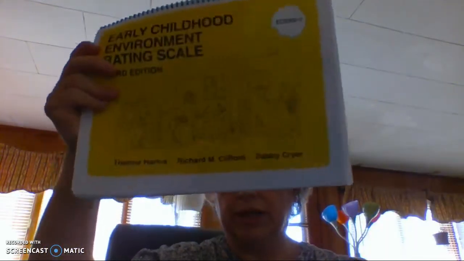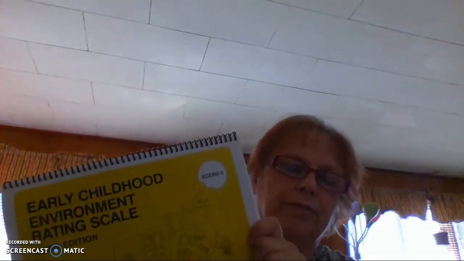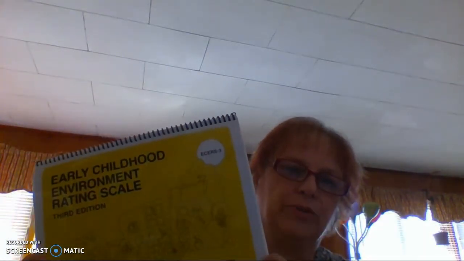But if you can see, each one of these booklets has something to do with the environmental rating scale. The one at the top is infant toddler, it is usually blue. School age care is purple. And then the early childhood preschool and pre-K environment rating scale is a yellow one. And it is a third edition, so that's the newest one that we have. But in any of these, we're going to just look at the same kinds of directions. So we're going to use the early childhood one for preschool first.